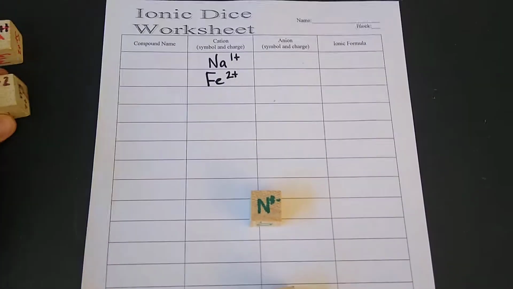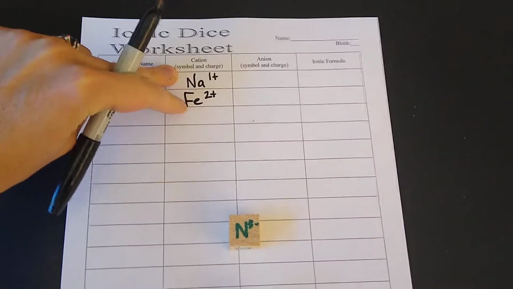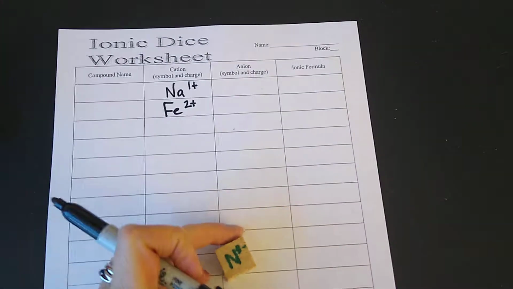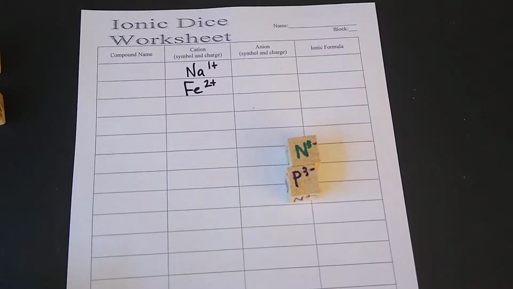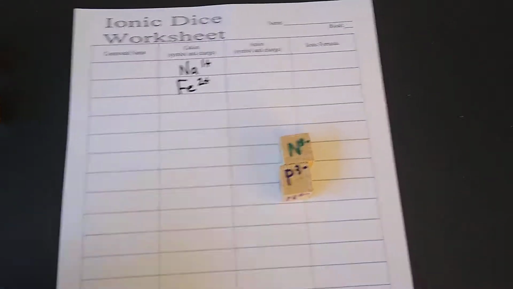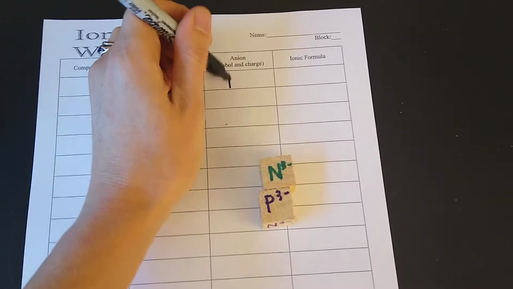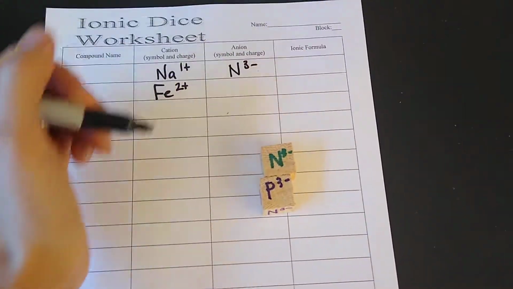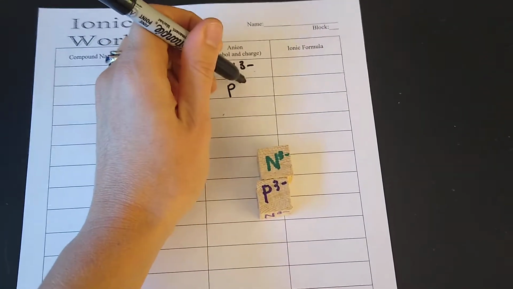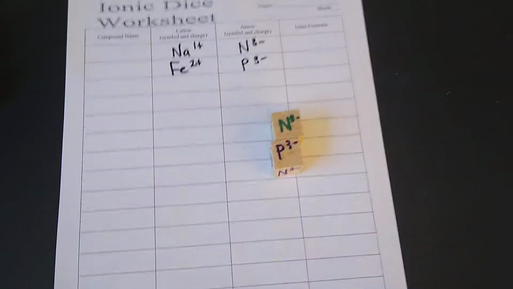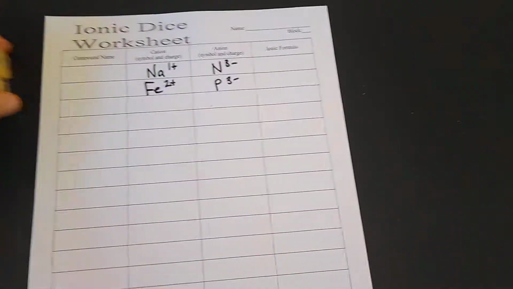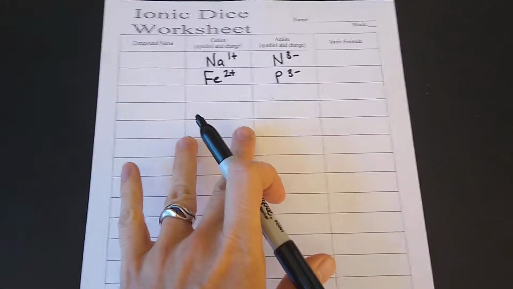Okay, so every time you roll the dice, you're going to get 2 cations, that's 2 different rows, and you're going to get 2 anions. Okay, so this one, we got N3 minus as one of them, and we got P3 minus as the other. Okay, all right, so after you have those filled in, you can fill in both of these columns. You just keep rolling the dice and fill it all the way in. Roll the dice some more, fill the entire back side in, okay?